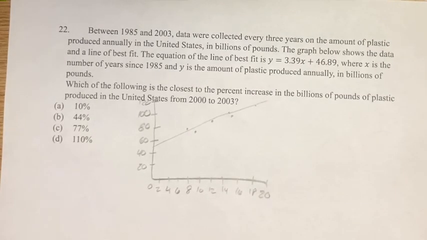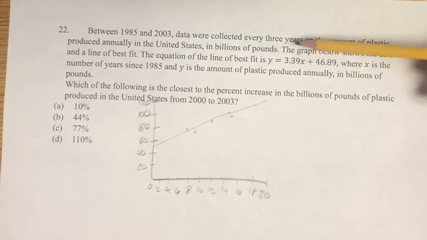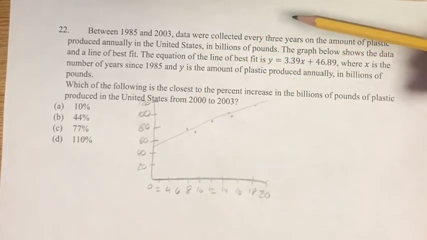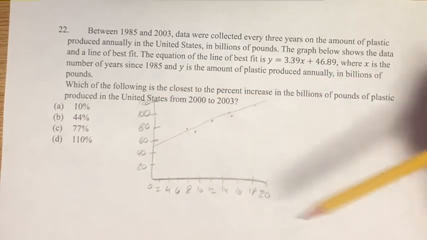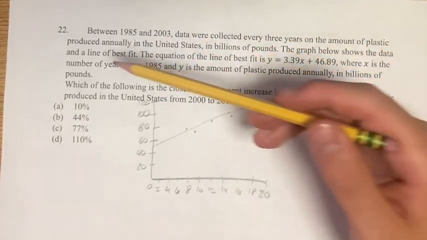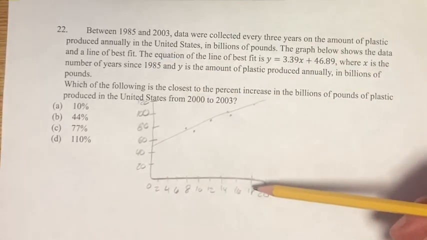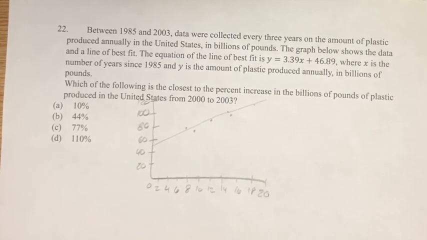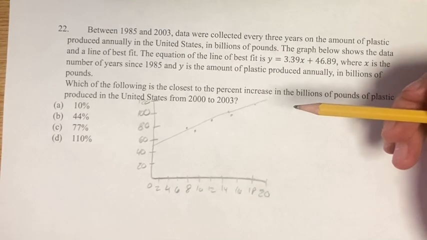In this problem, we are looking at data collected every 3 years on the amount of plastic produced annually in the United States in billions of pounds, which is registered on the y-axis. And then this is over time in years since 1985 on the x-axis. And we're asked what is the closest to the percent increase in billions of pounds of plastic produced in the United States from 2000 to 2003.